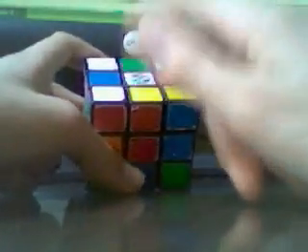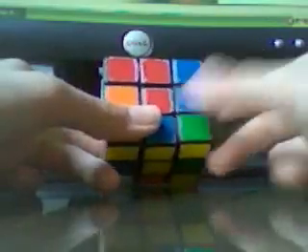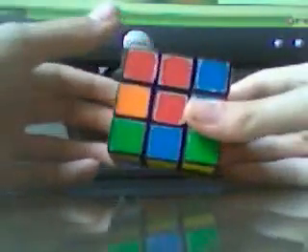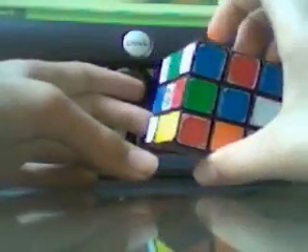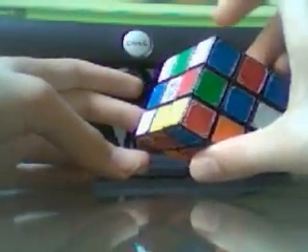Like, for me, white is always going to be my top, red is my front. It's just the way I learned. You could have green as your top, yellow as your front. Doesn't matter.